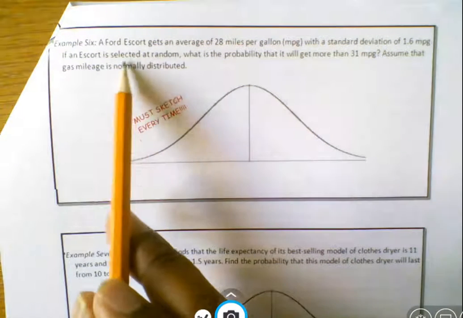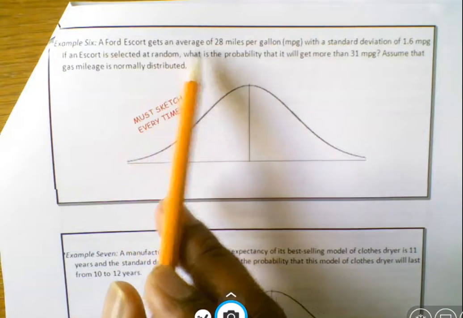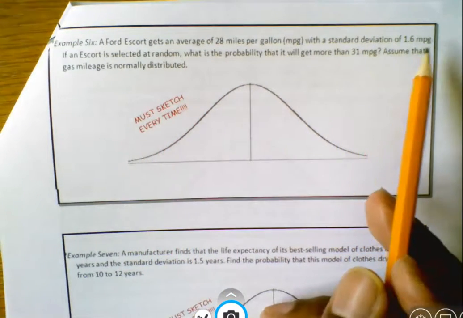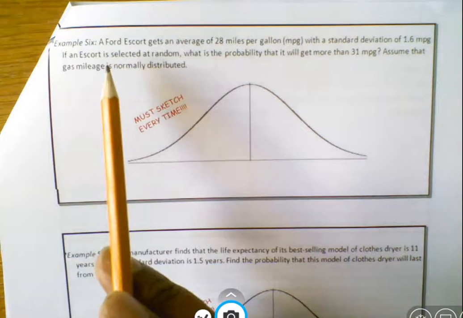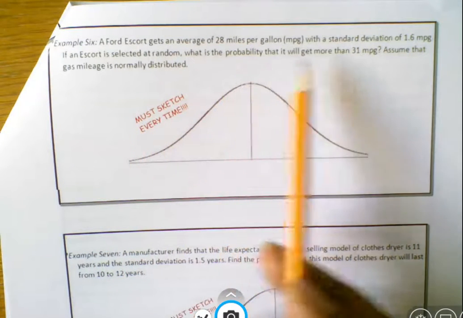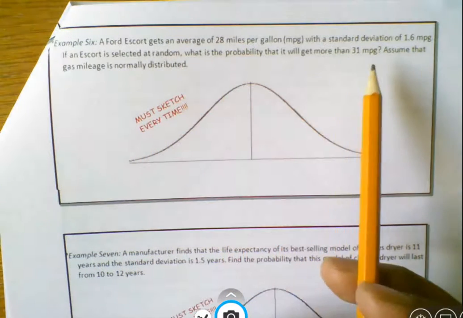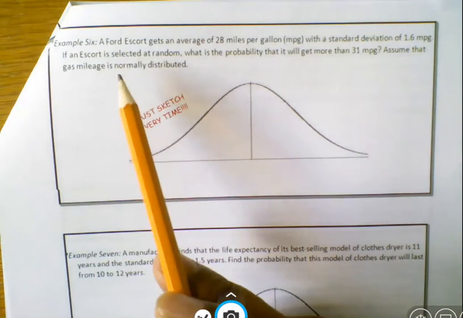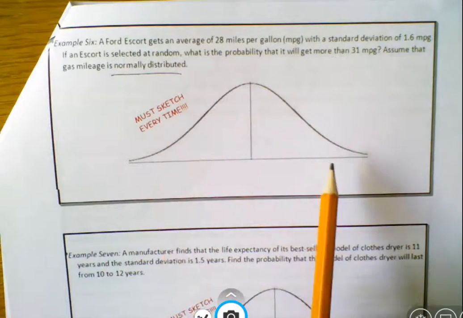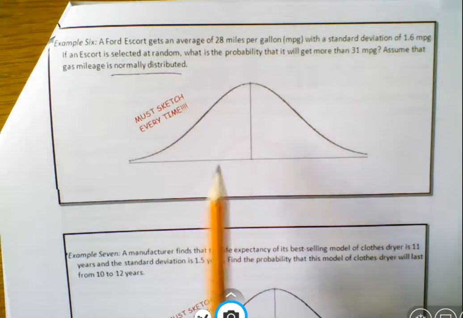It says a Ford Escort gets an average of 28 miles per gallon with a standard deviation of 1.6 miles per gallon. If an Escort is selected at random, what is the probability that it will get more than 31 miles per gallon? Assume that miles per gallon is normally distributed. That means we have the right to put it on a normal curve. Now let's use the facts that they gave us.